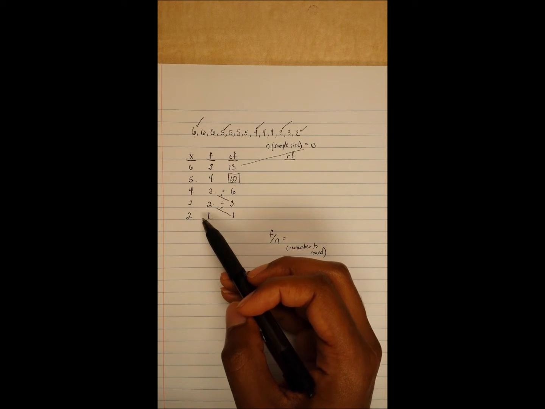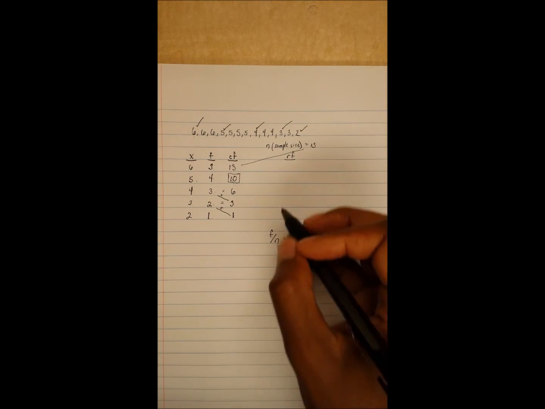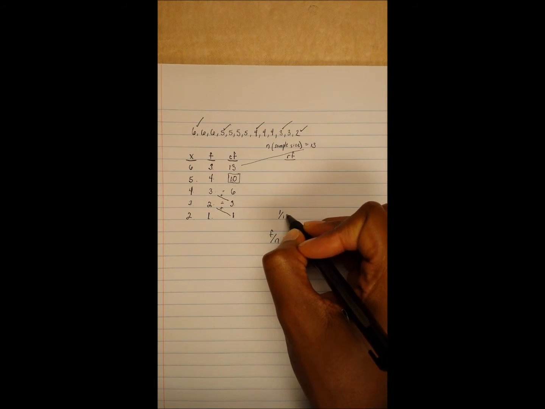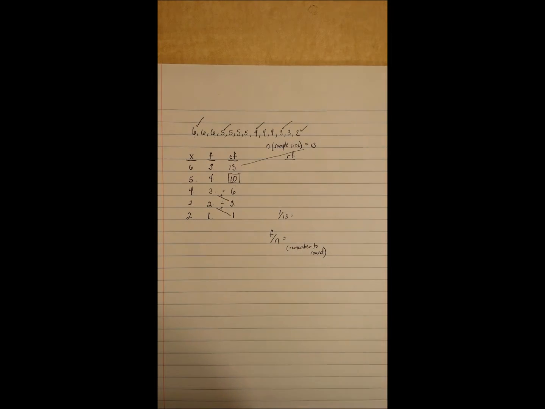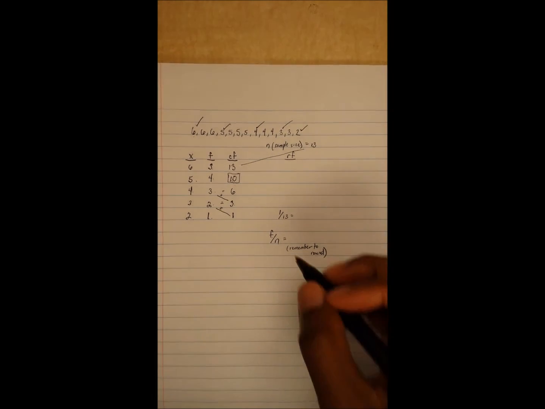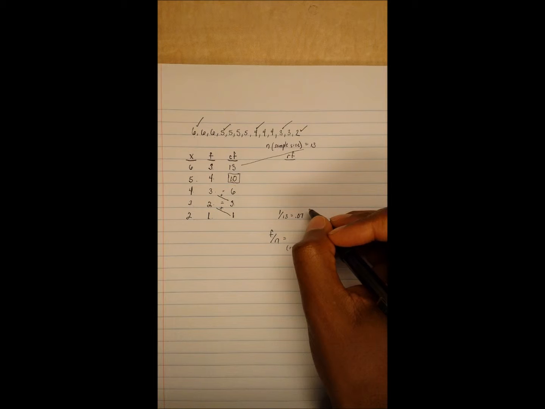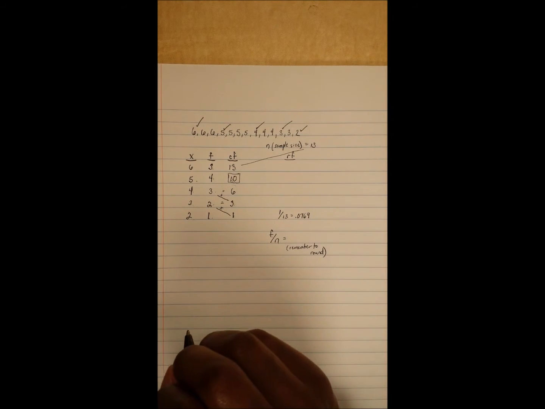We have 1, so the frequency of 1 for 2. So take 1, place it over 13, and that's going to give us 0.0769.